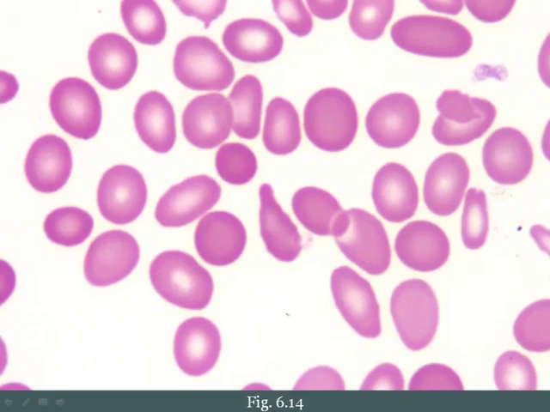And so this slide I included here to remind you of what a teardrop cell looks like, and to also alert you to the fact that teardrop cells are commonly seen in myelofibrosis. And that concludes our discussion of myeloproliferative disorders.